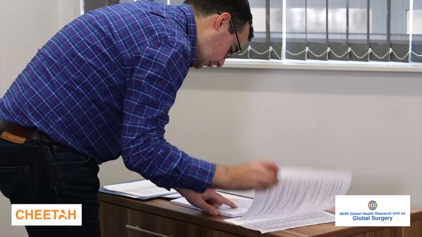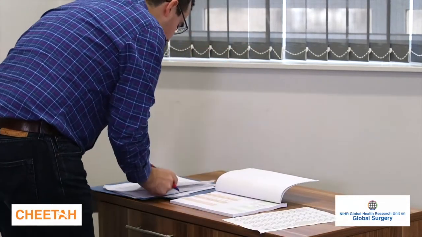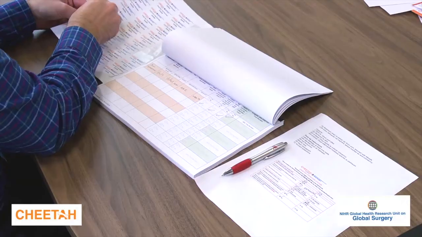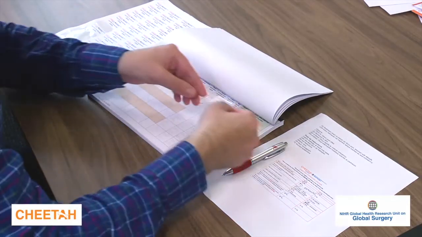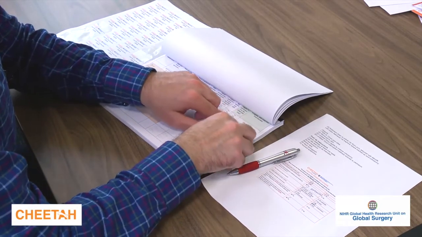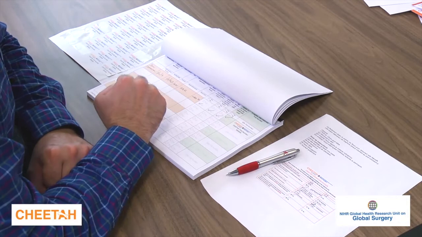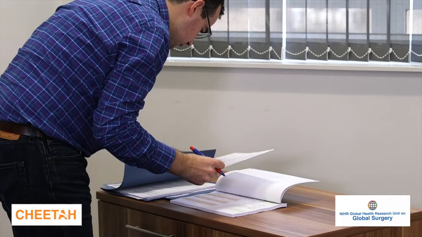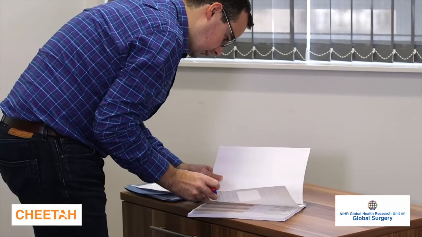If the patient is eligible, he will then tick the eligibility box in the green part of the CHEETAH register. Now that the patient is eligible, he will add the trial sticker number onto the register and replace the operation note into the patient's notes.